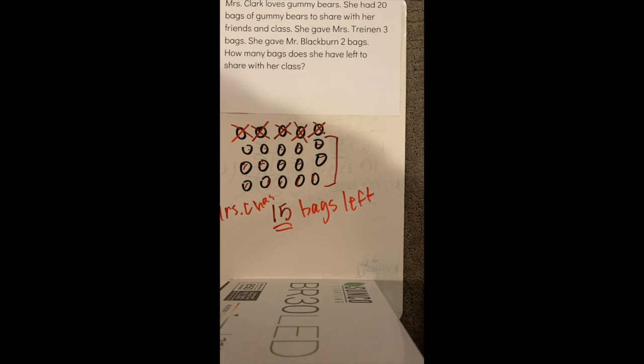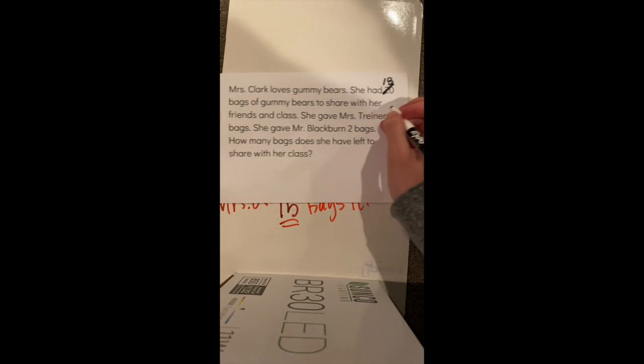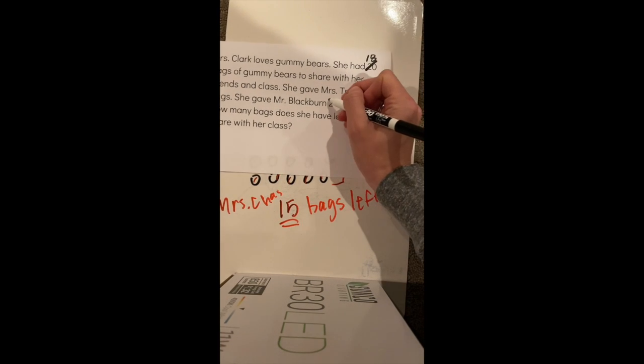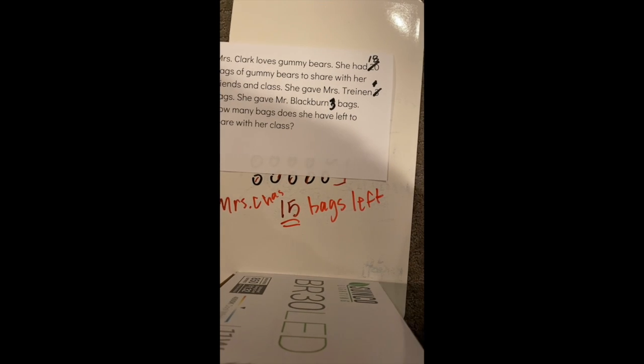We're just going to change the numbers a little bit. So instead of starting with 20, let's have her start with 18. She will give Mrs. Trinan 4 bags, and she will give Mr. Blackburn 3 bags. Okay. Now you give it a shot.